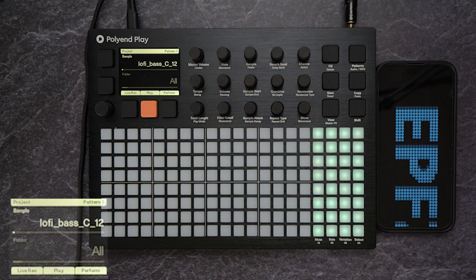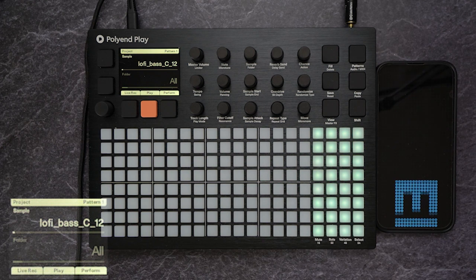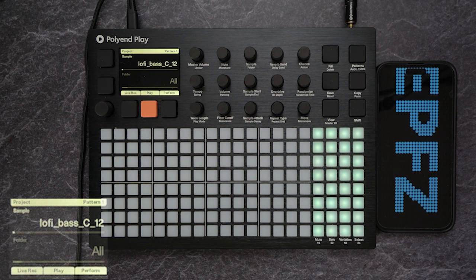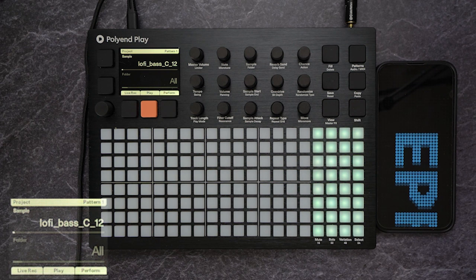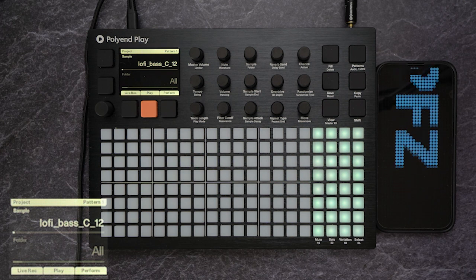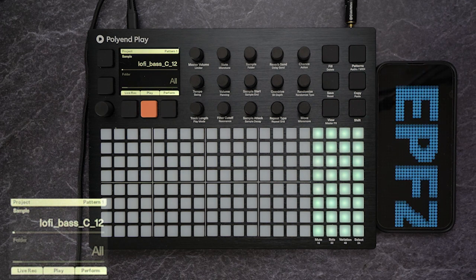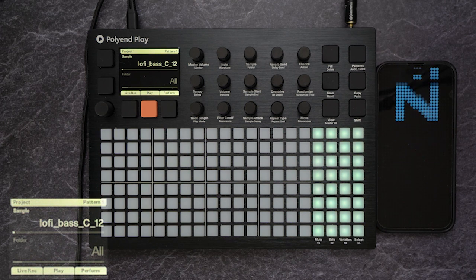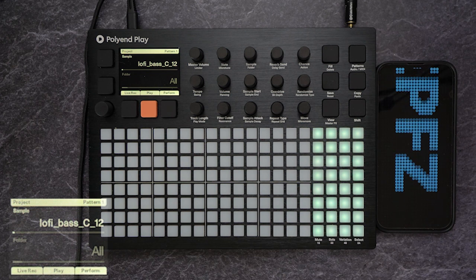Hey everybody, Epic Fuzz here with the Polyend Play in front of me, and this is going to be Polyend Play tip number 1. It's basically going to be showing you a few features to see how quickly you can generate beats out of this little rectangular metal box. It's simple, so let's try.